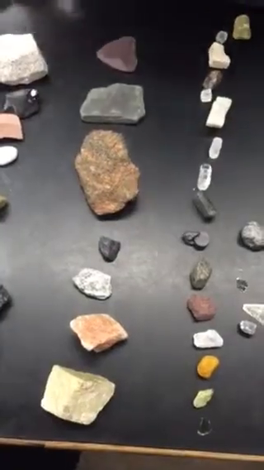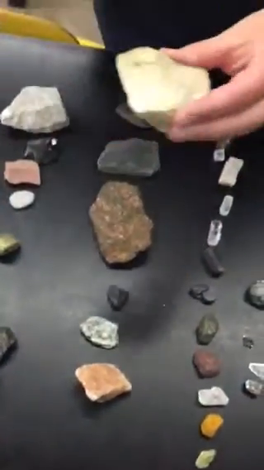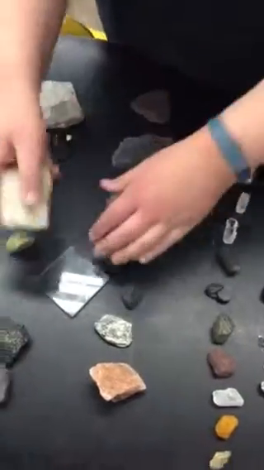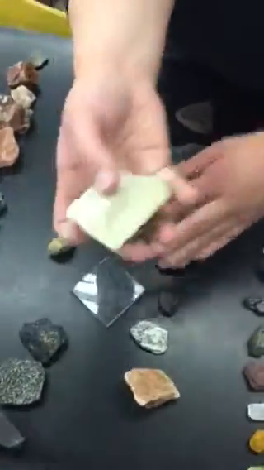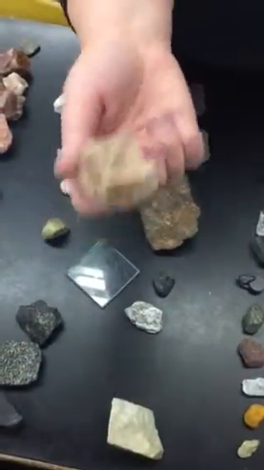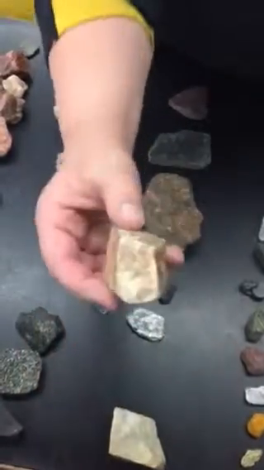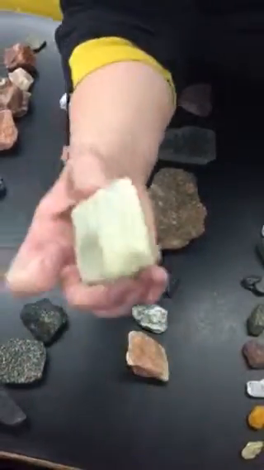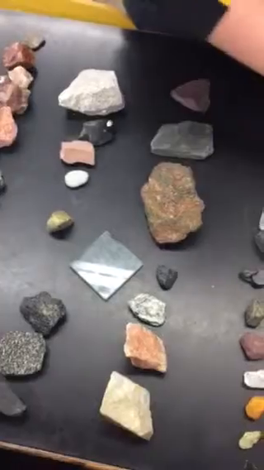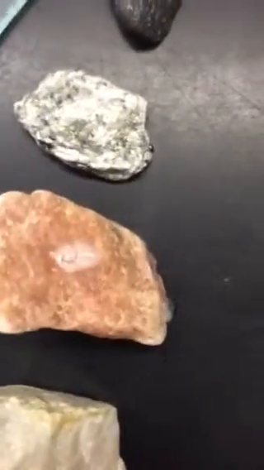Okay, moving on to metamorphic rocks. This is quartzite. It is composed of quartz and it will scratch glass. This is marble. The way that you tell that it is marble versus quartzite is marble reacts to acid, quartzite scratches glass. Demonstration. Bubble, bubble, bubble.